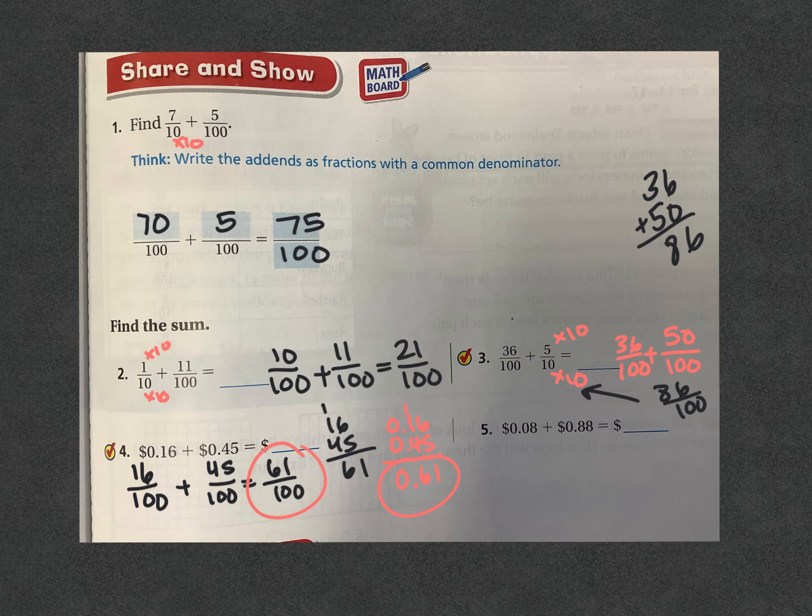Okay, last one. Feel free to pause it, try it, and then play. Okay, this is 8, but ending in the hundredths place, so that is 8 hundredths. And we're adding it to 88 that ends in the hundredths place, or 88 hundredths. So my denominators are already the same. How nicey nice for us. We can add those numerators together.